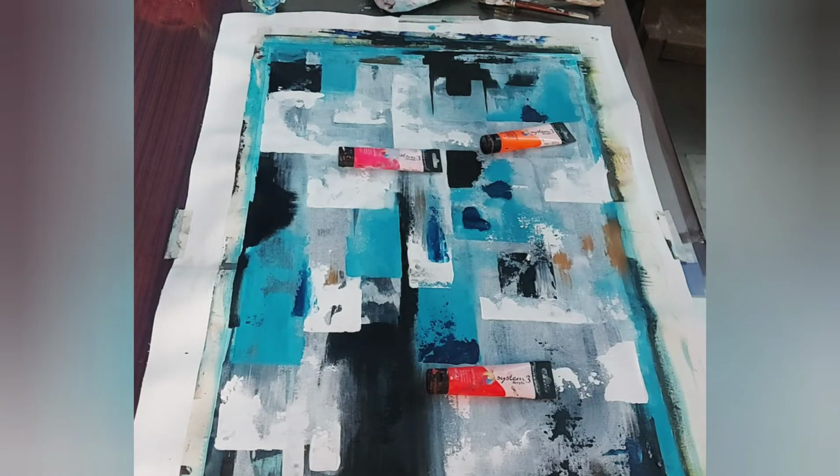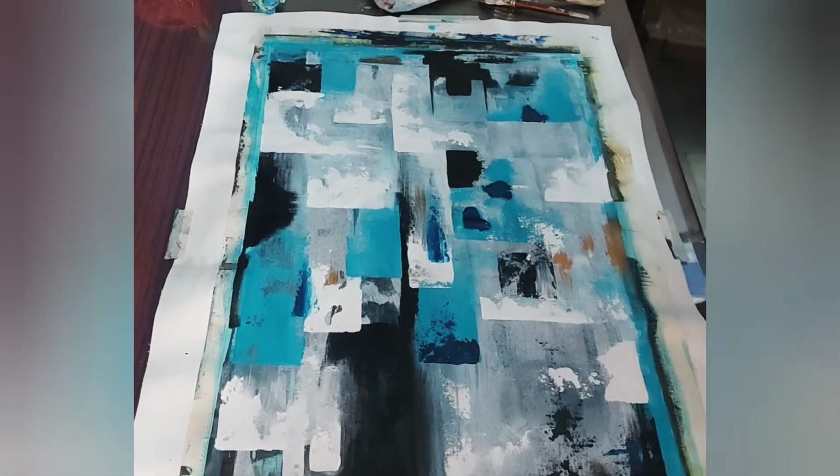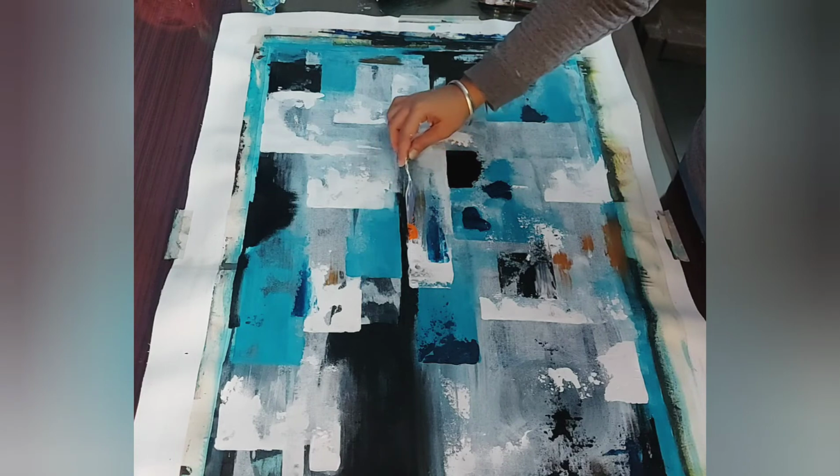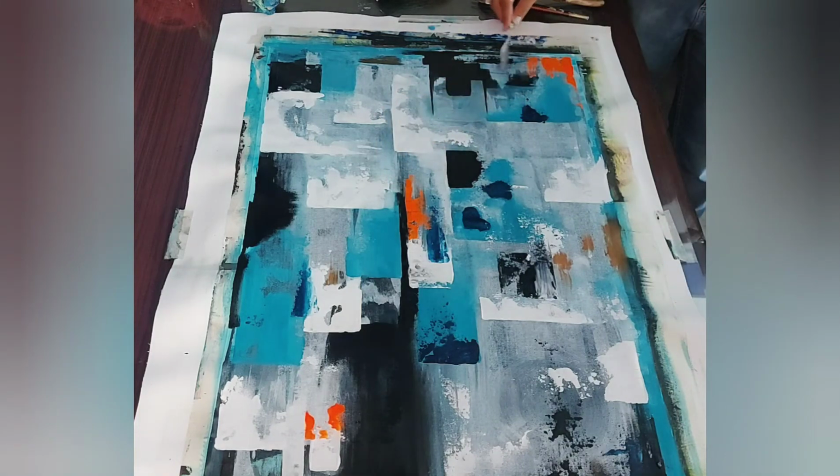Tools used in my painting are spatulas, flat brushes, wipers.